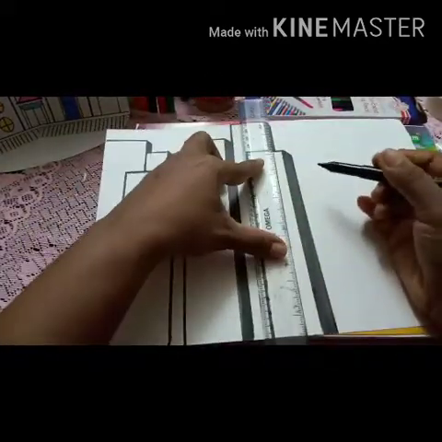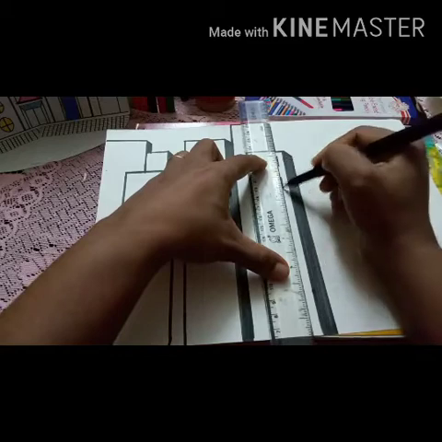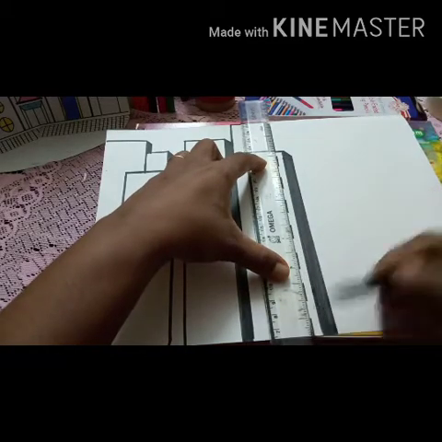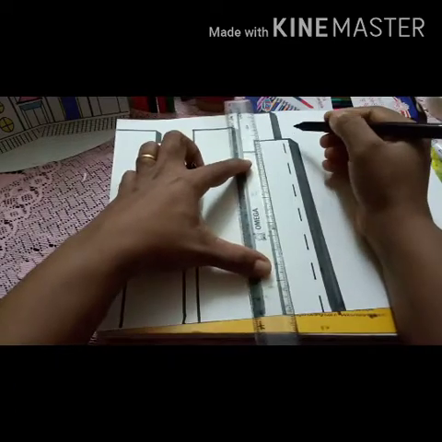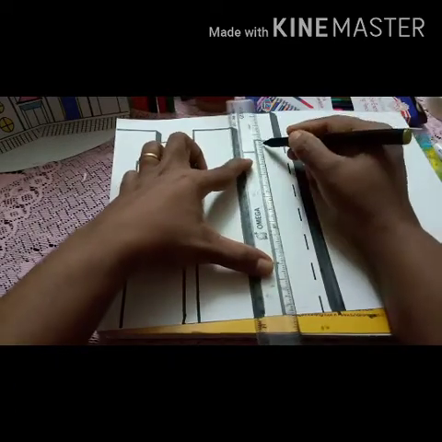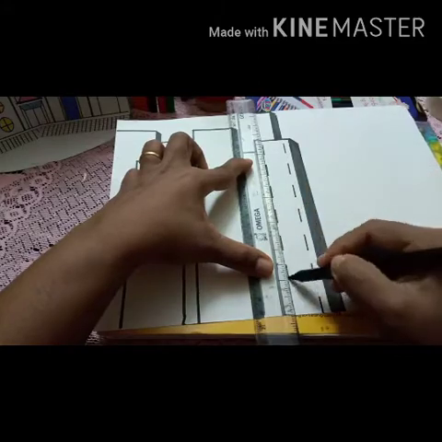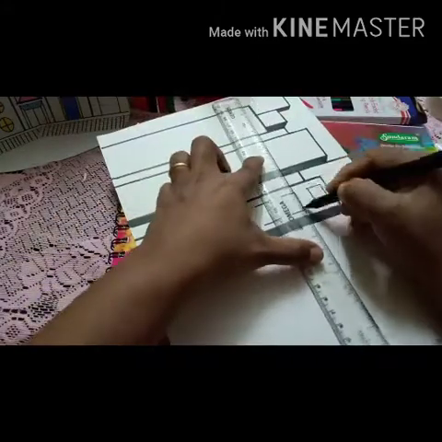Once your buildings are done, you can start drawing windows of different patterns. So if you see, I'm drawing some square windows, some rectangle windows, you can have curve windows, you can have all sorts of fancy windows.